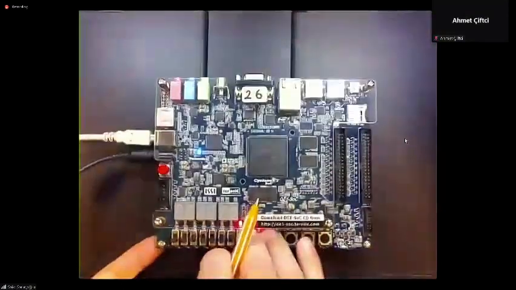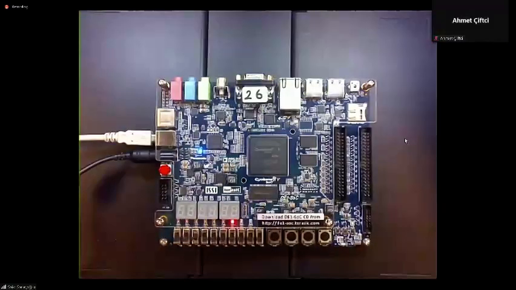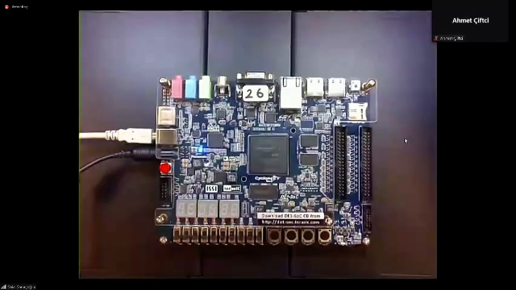Bu şekilde basit bir toplama işlemi yapan bir tasarımı oluşturup board'a atmış olduk. Burayla alakalı bir sorunuz var mı? Sanırım yok. Buna ek olarak şunu göstereceğim.